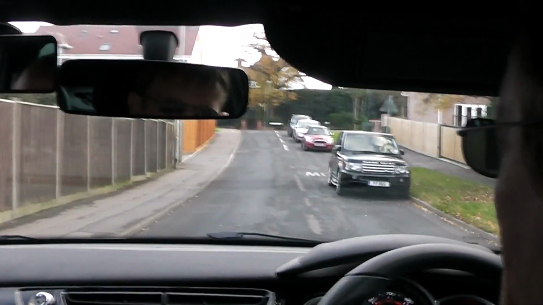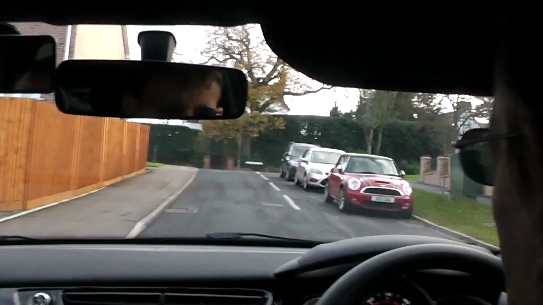Okay. And we're going to turn left. Then we're going to turn left here. So just check your mirror again. Make sure no one has pulled out of the road and is going to try and overtake us.